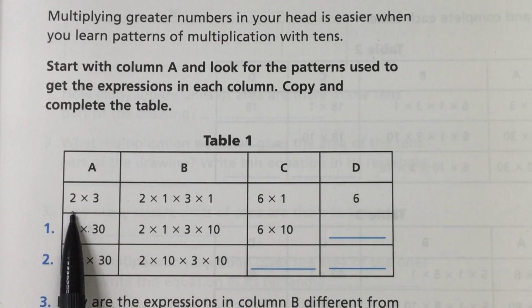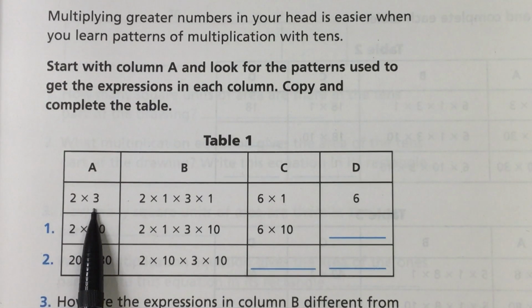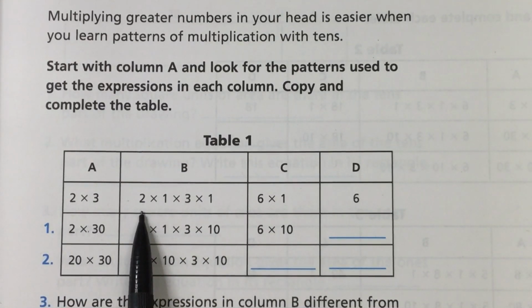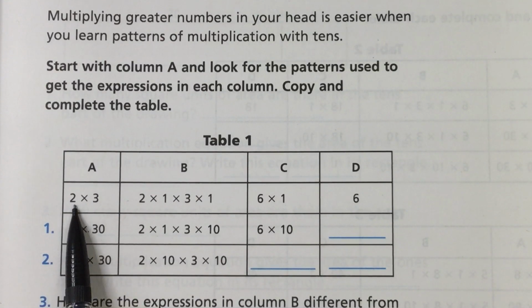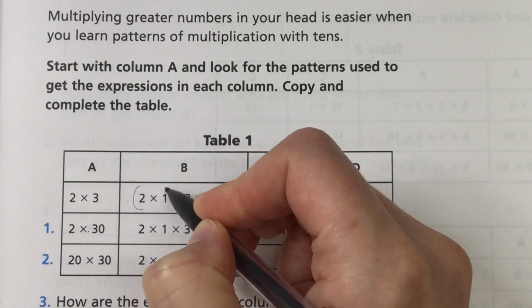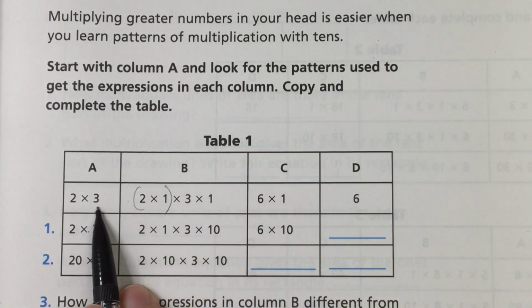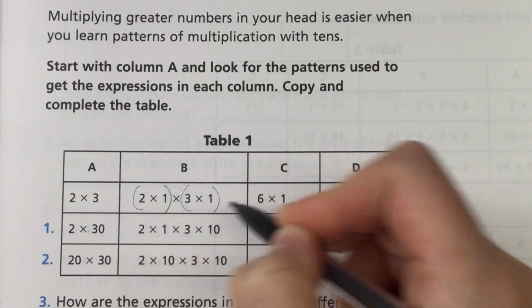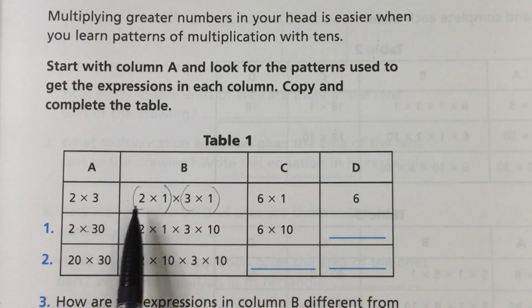So here for A in the first row, 2 times 3. Well, we know that equals 6, but what does all this mean? Oh, okay, they broke apart the 2 to show 2 times 1, and they broke apart the 3 to show 3 times 1. Does that make sense? So 2 times 1 equals 2, 3 times 1 equals 3.